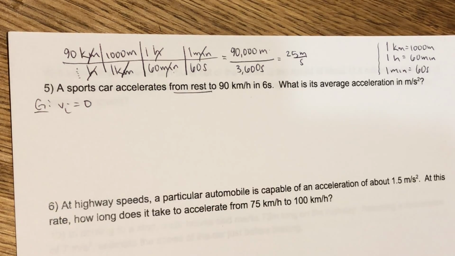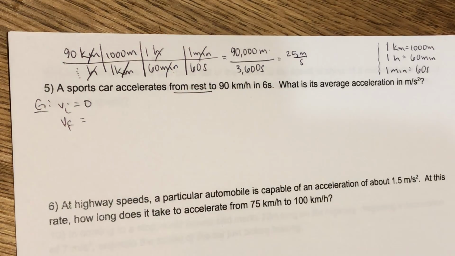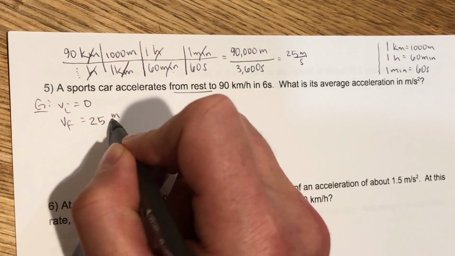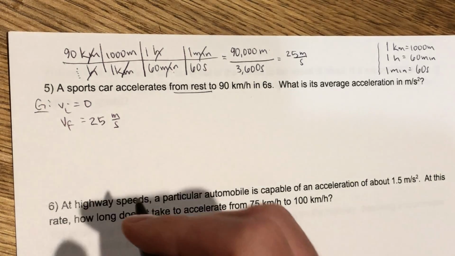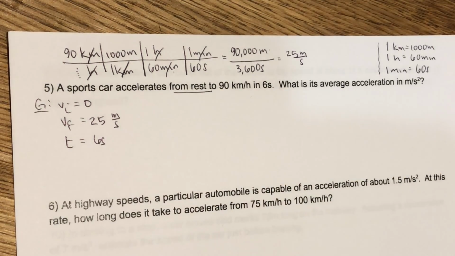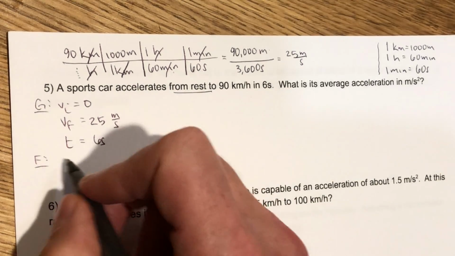So the initial velocity is 0, and the final velocity expressed in meters per second, it's going to reach a speed of 25 meters per second, and we're told the time is 6 seconds, and we're trying to find the car's acceleration.